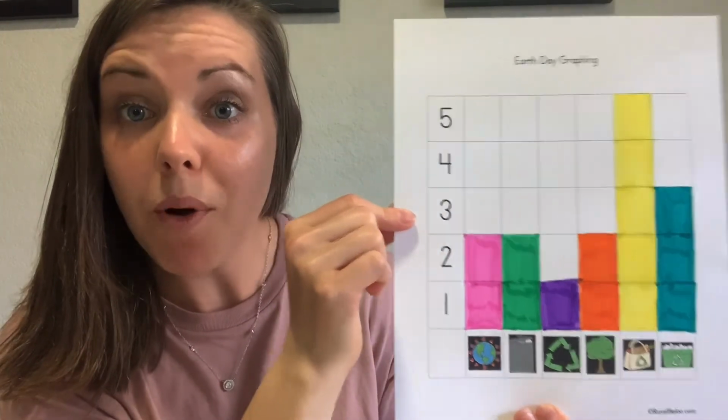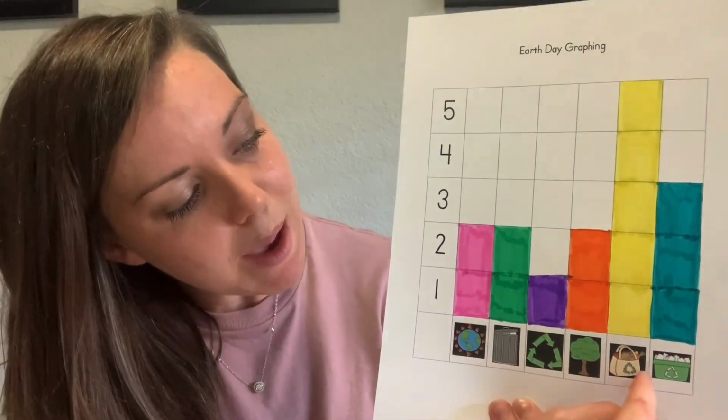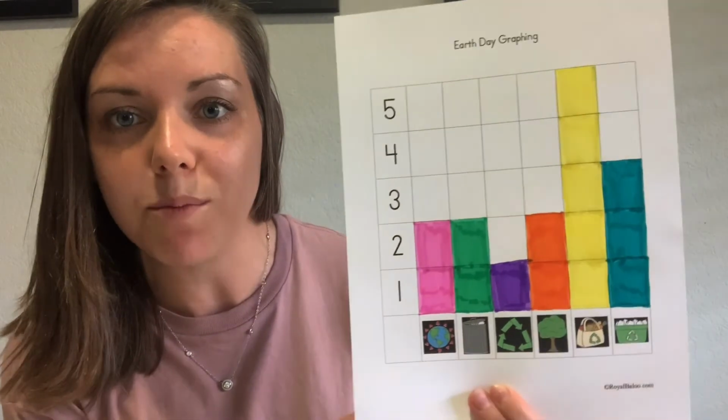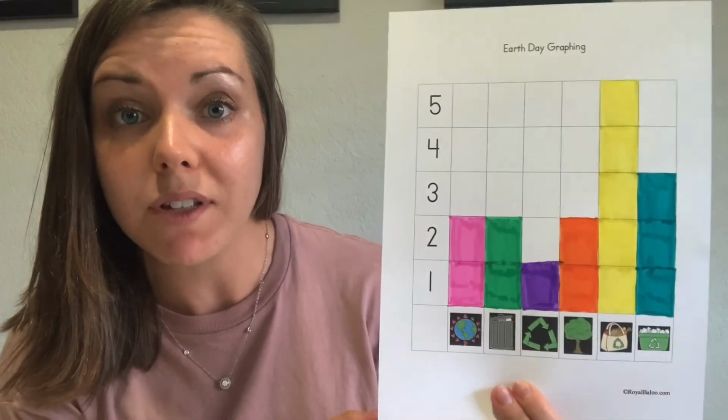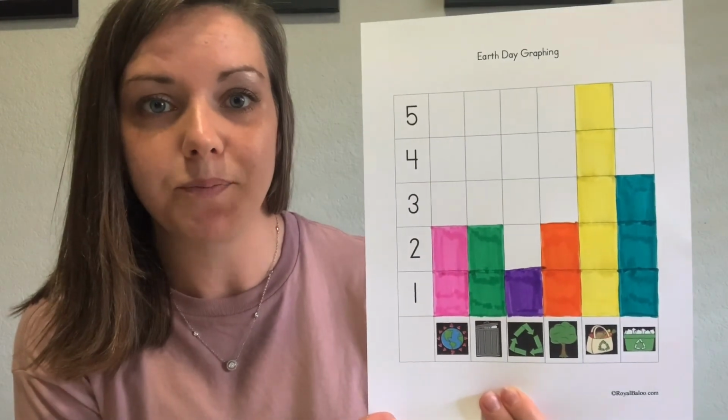So this is our bar graph that gives us information about how many times we rolled each of these Earth Day objects. So that's what a bar graph does. It gives you information about how much of something there is.